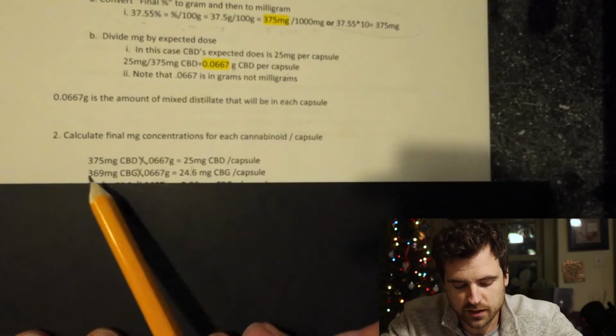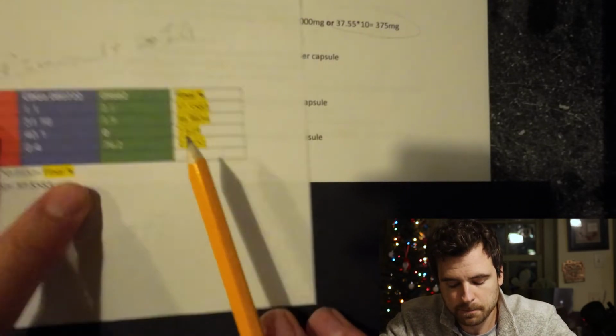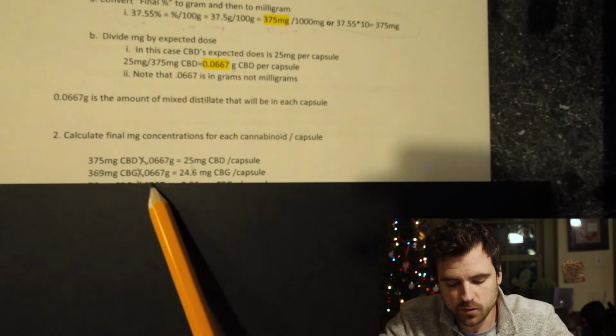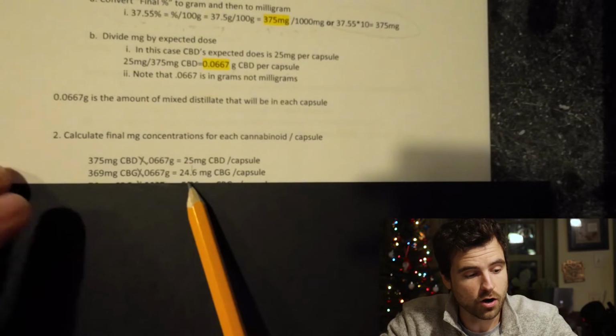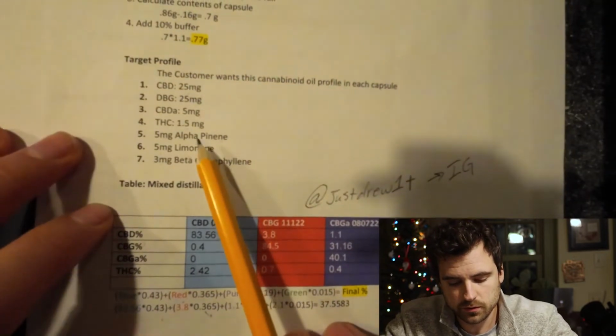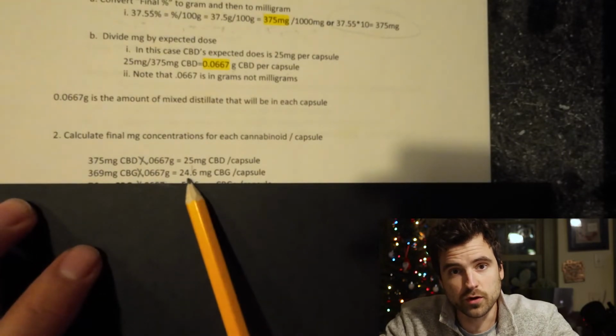Here's the rest of them. You take 369, and multiply that out, 0.0667. We get 24.6. Our main goal, remember, is 25 CBG. 24.6, I'll take it.